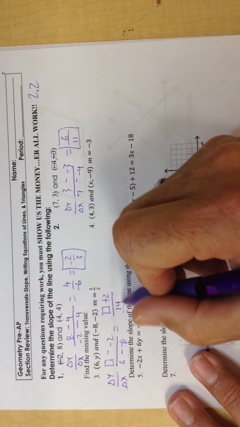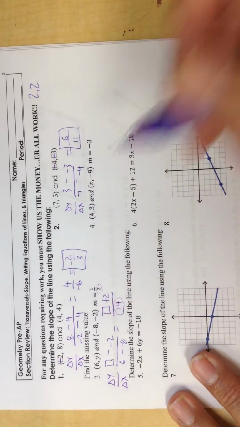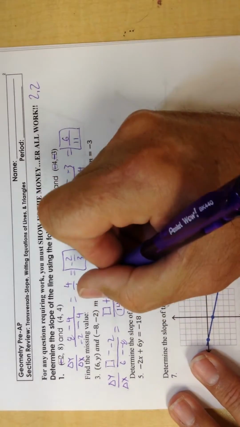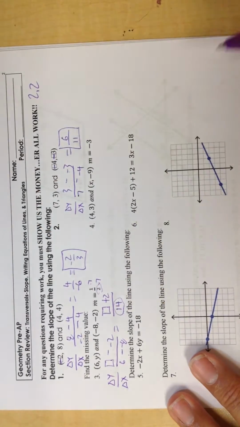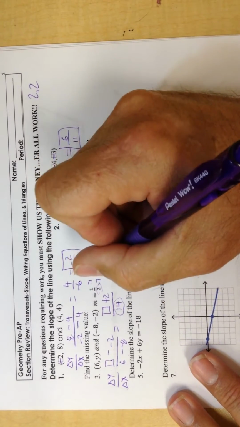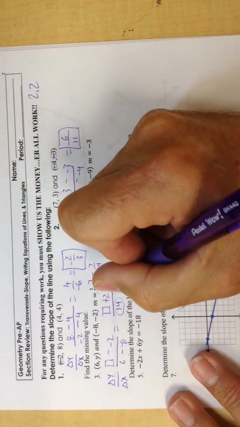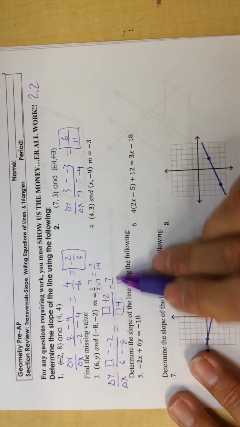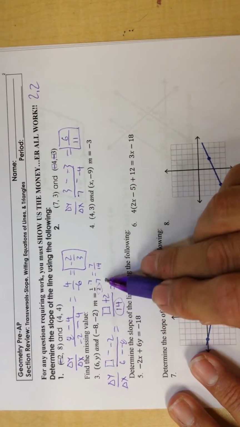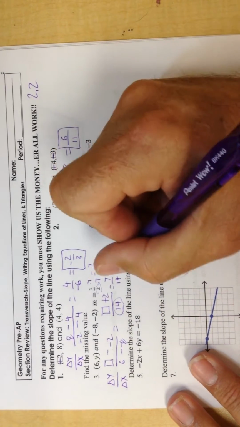Now then, I need to make this 14 match up to my slope. So I'm going to multiply the 1/2 by 7 over 7. And that's going to change the 1/2 slope to 7 over 14, isn't it? So I'm going to put this equal to 7 over 14. My 14s match up. What can I add to 2 to get 7? I could add a 5, can't I?